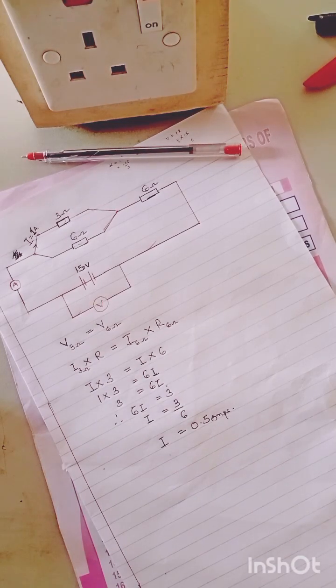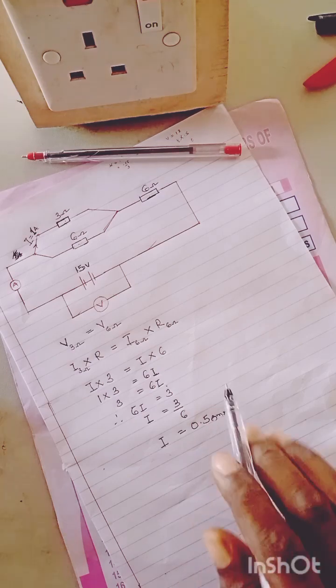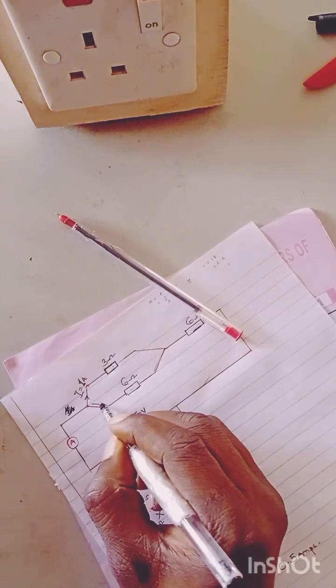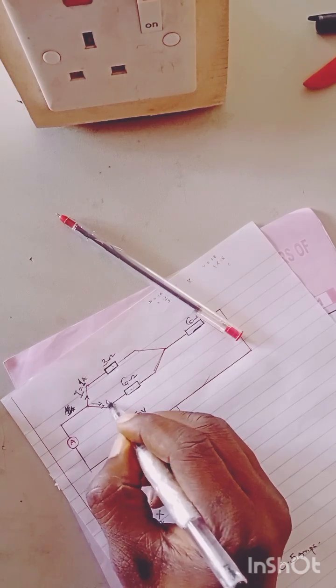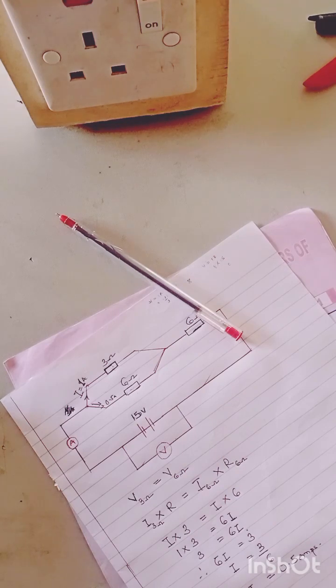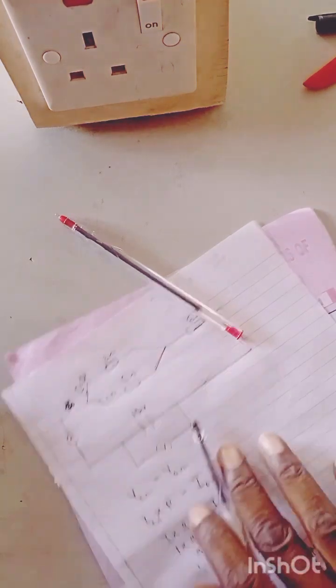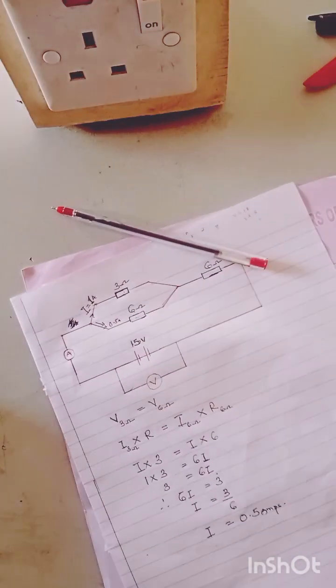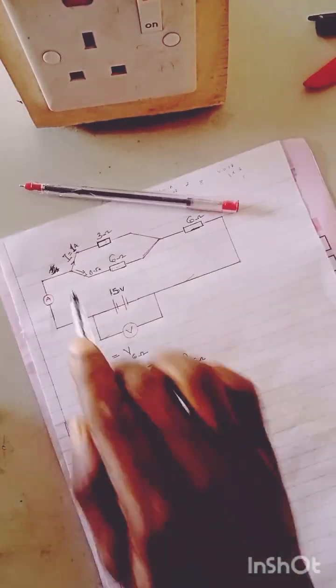0.5 amps, sorry. So as we have 0.5 amps, it means that 0.5 ampere entered the 6 ohms resistor, which means that the current that was coming before sharing here was 1.5.